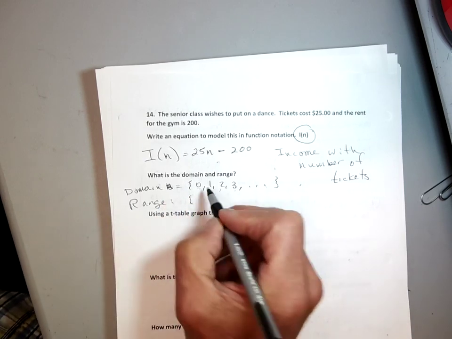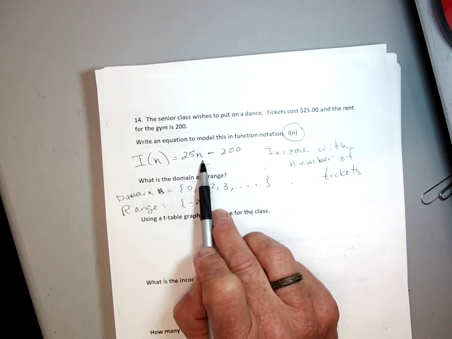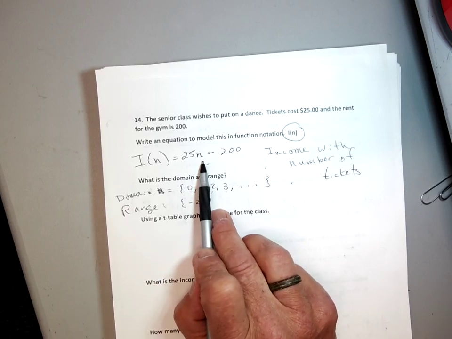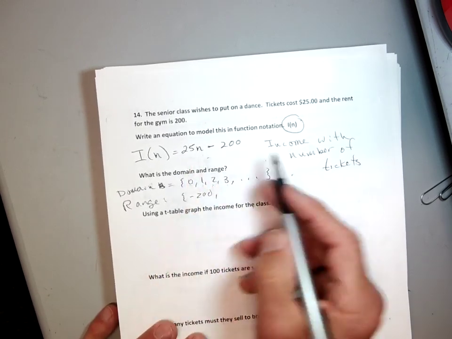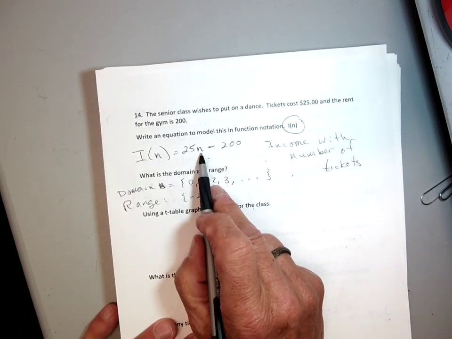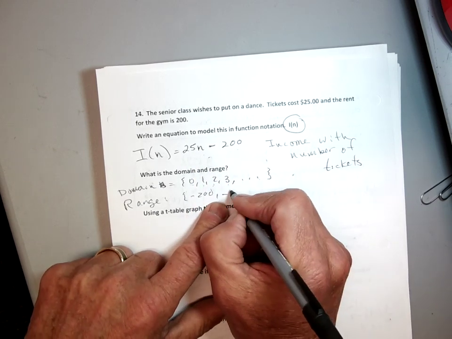We're going to make either negative $200 because if I sell 0 tickets, I've made no money, but I still owe $200. Okay. If I sell 1 ticket, that's $25 minus my $200, which makes negative $175.